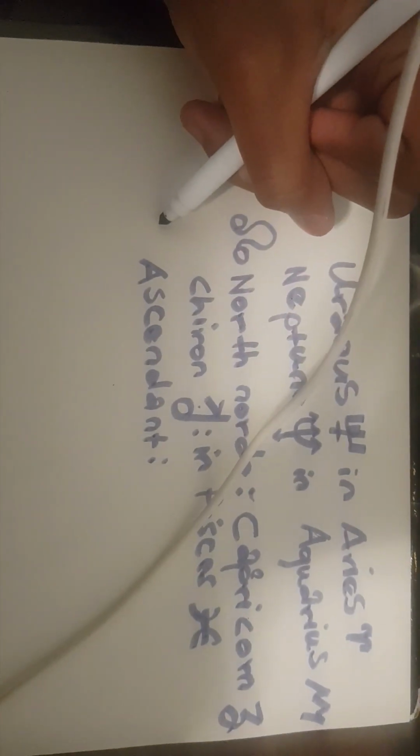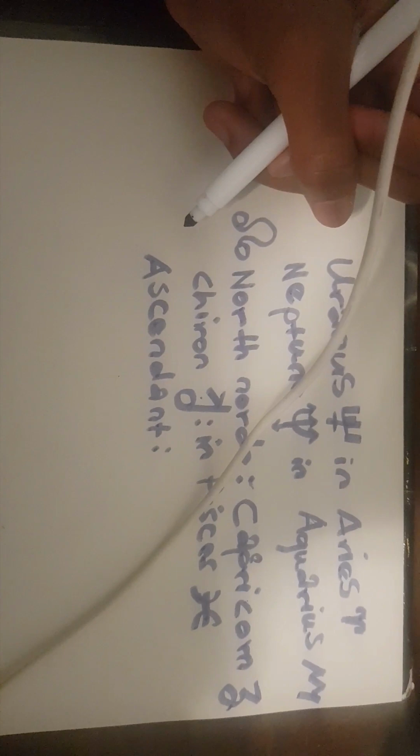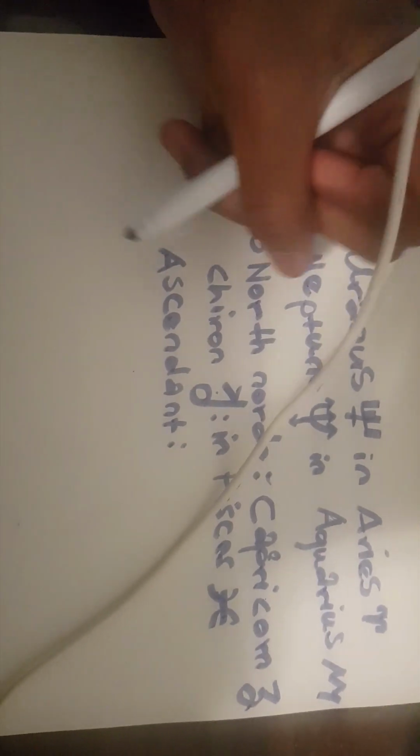Next is my ascendant, or rising sign. And I have my ascendant in Leo. The symbol of your ascendant is basically just ASC. So yeah, I don't think I really need to make that.